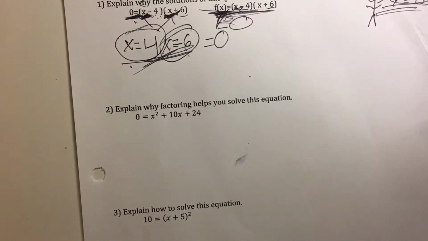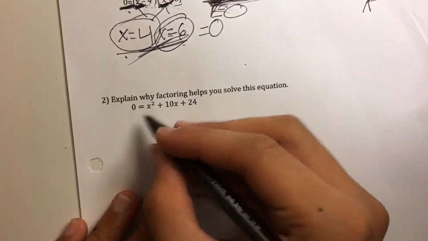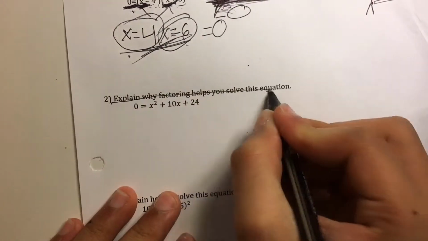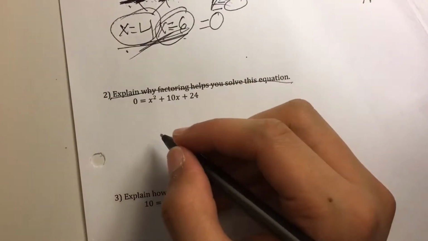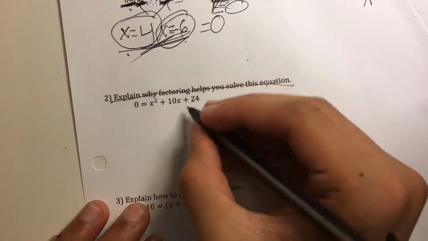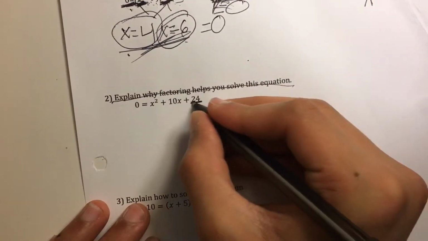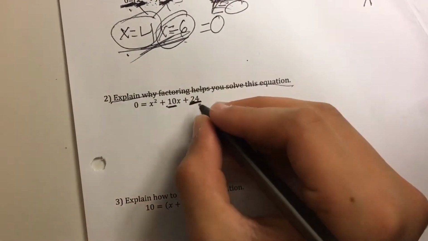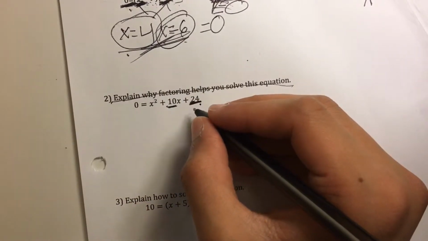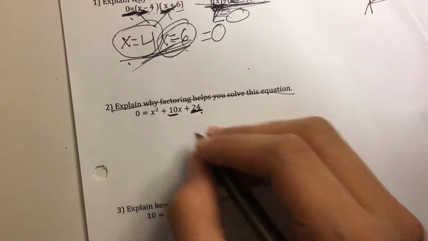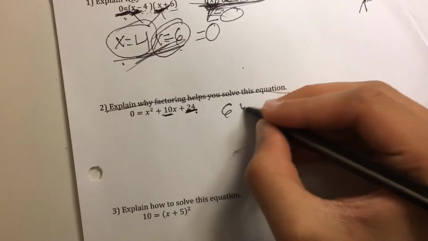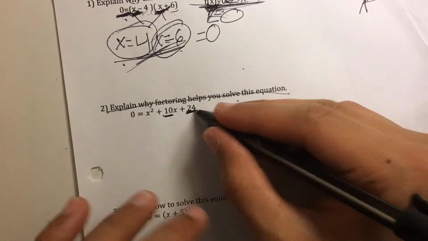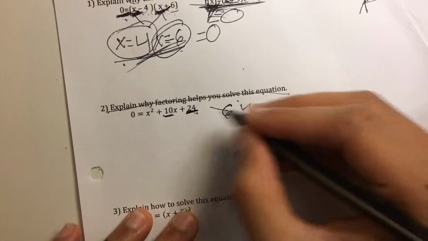Alright, for this next one it's going to take some explaining. Explain why factoring helps you solve this equation. So we're going to take 24 and 10, right? What times to make 24 adds to 10? Oh yeah, that's easy, 6 and 4. So 6 times 4 equals 24, and 6 plus 4 equals 10.